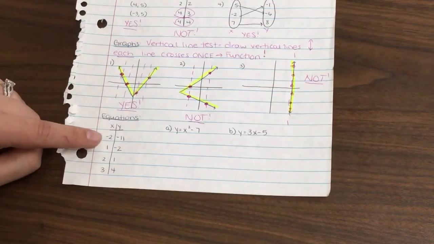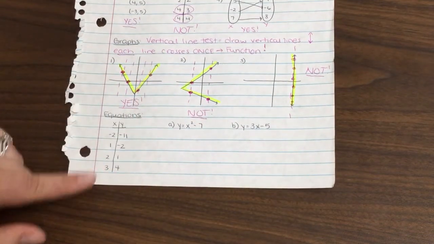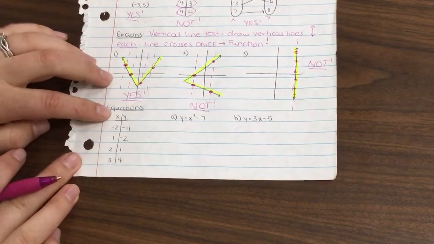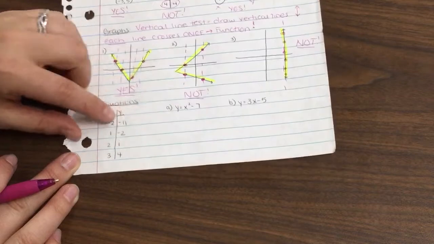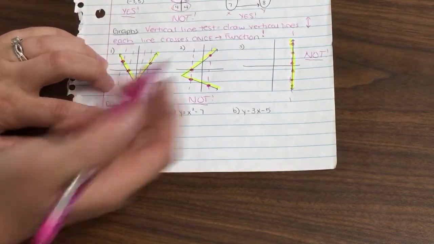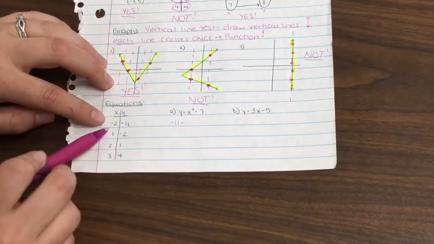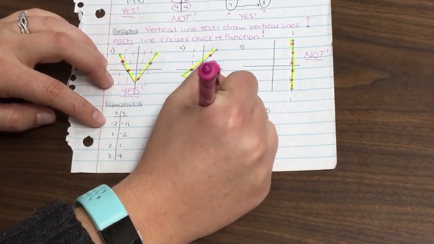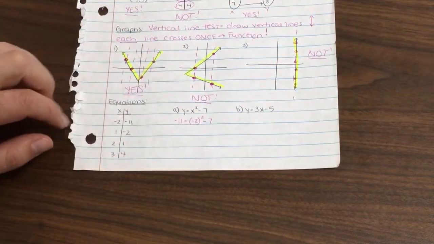And the last one is you can test your equations with your points, because again, x is input, y is output. So for equations, all you do is plug in your x and y. So for A, your y value would be -11, and your x value would be -2. So we got -2 squared minus 7.